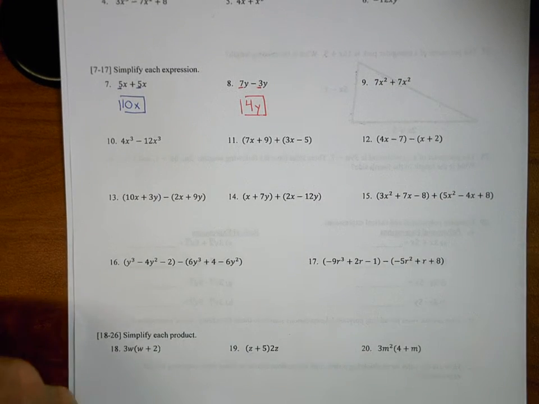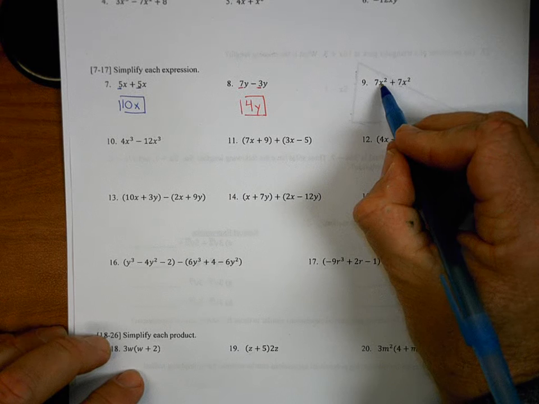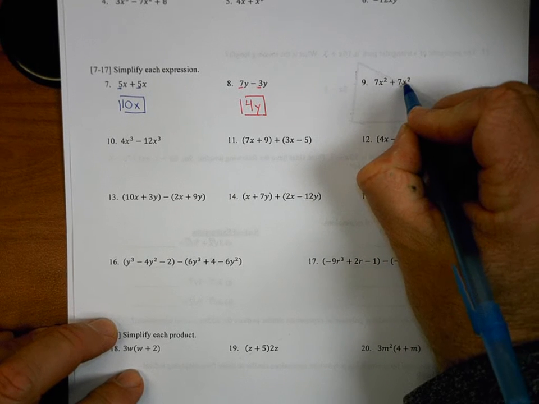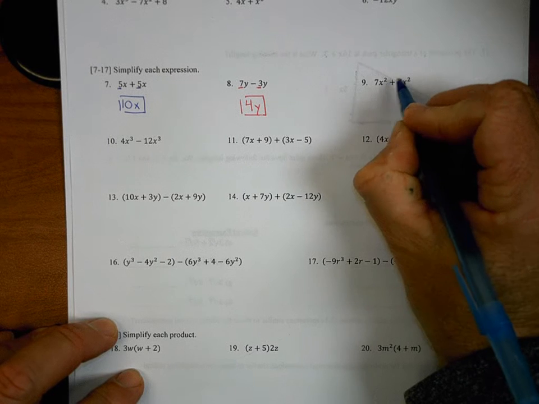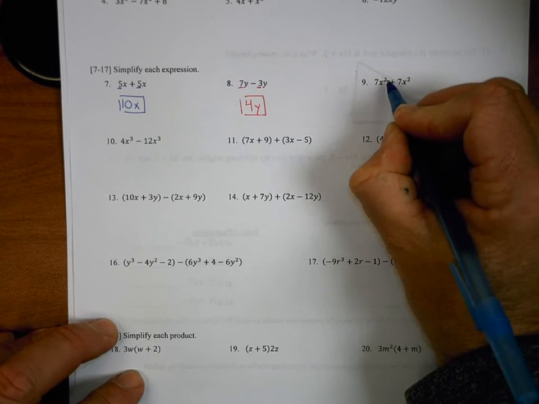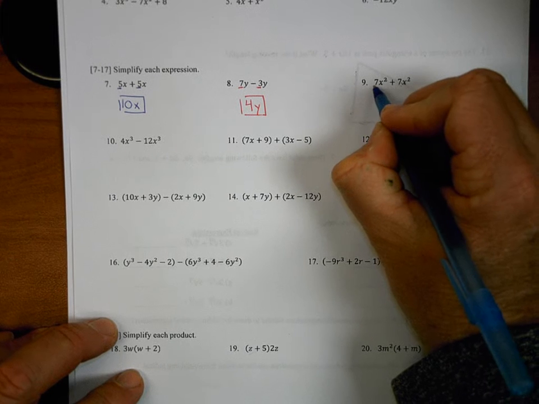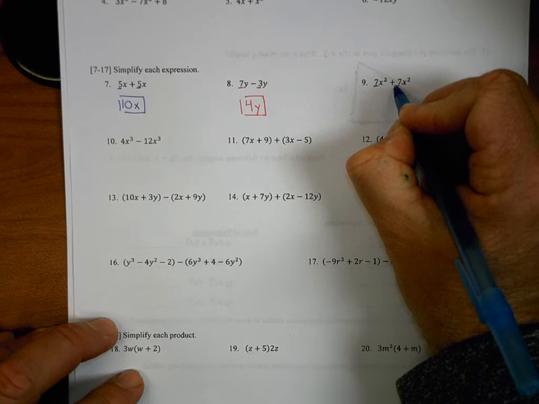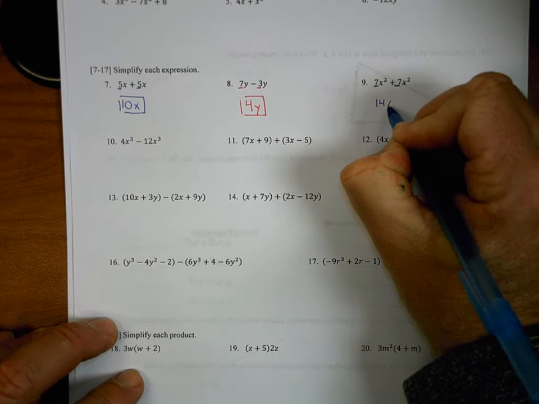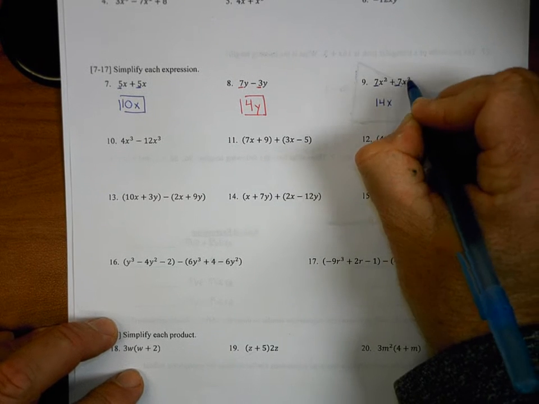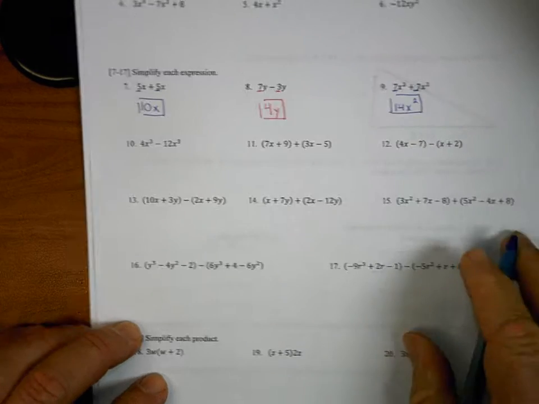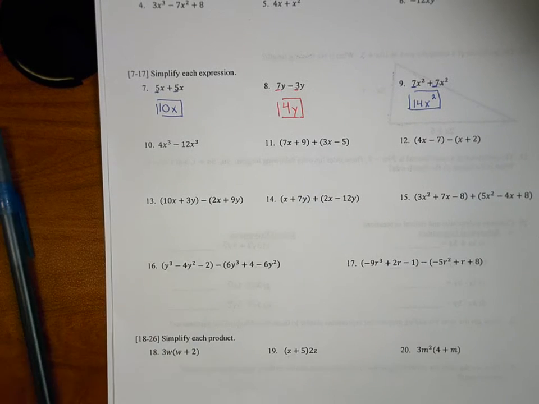Okay? Number 9, notice we're taking 7x squared, we're adding it to 7x squared. They both have an x in them, so the variables are the same. The variables have the exact same exponents, so we can add these together. So we take the coefficients, we add them up, 7 plus 7, that is 14. Then we leave the variable as is, and we leave the exponents as is. Number 9, 14x squared.